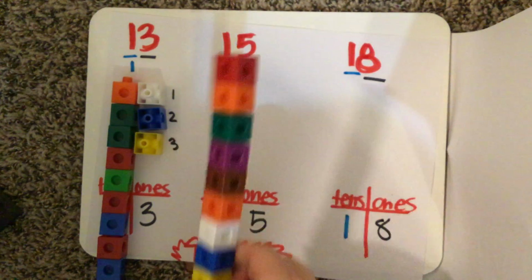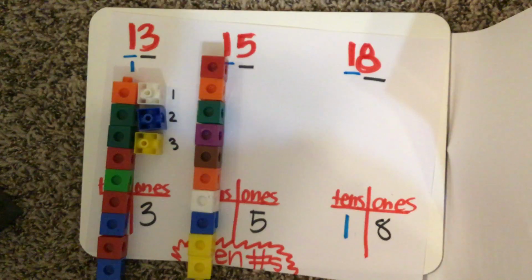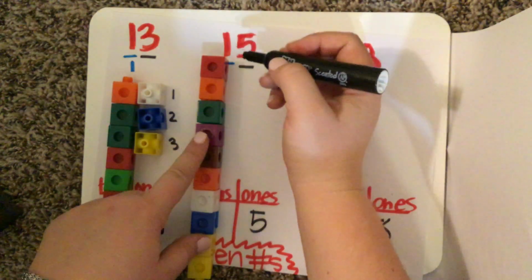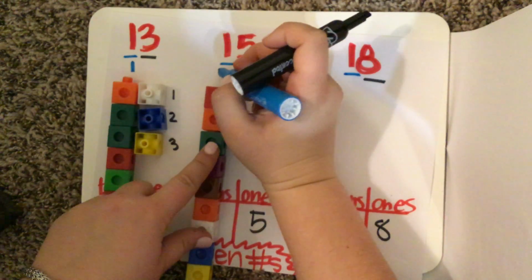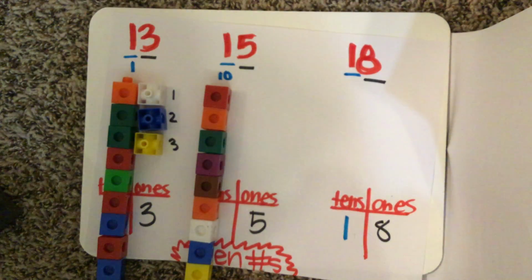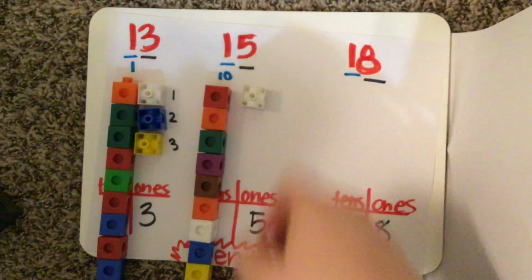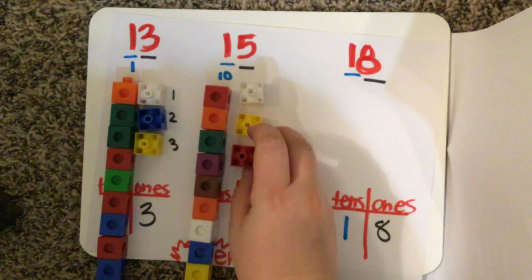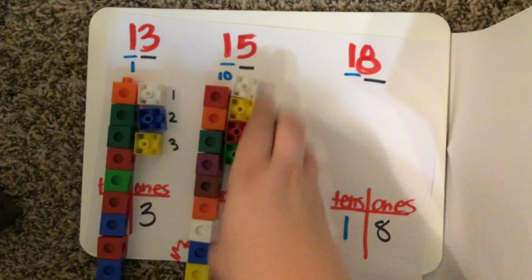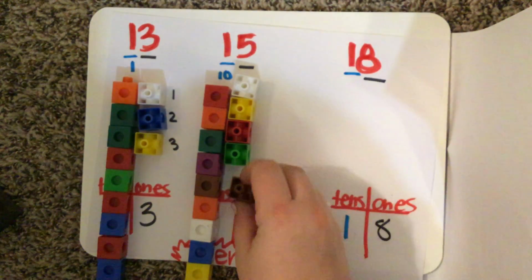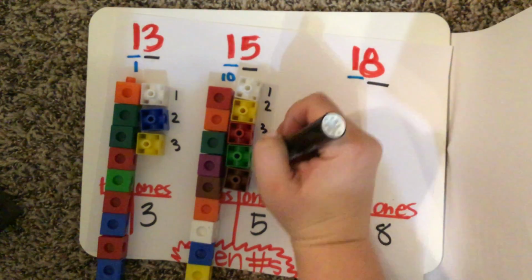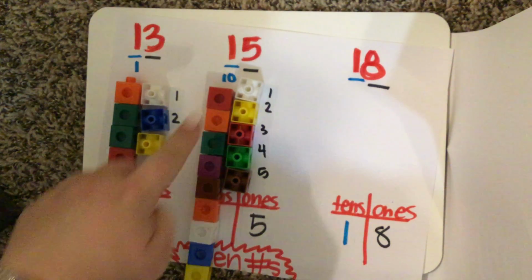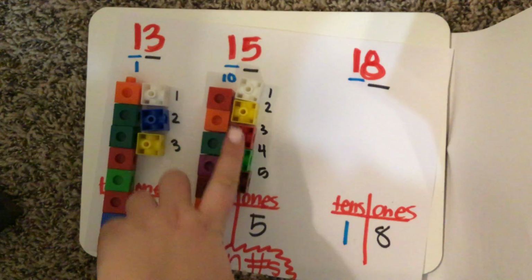Now, for our next one, we have 10, just like we did before. So I'm going to write my 10. And then how many more do we need to get to 15? We have 11, 12, 13, 14, 15. So we have 1, 2, 3, 4, 5. So we can count that to make sure. 10, 11, 12, 13, 14, 15.